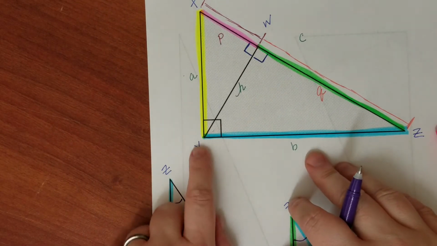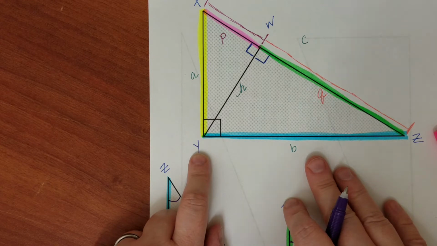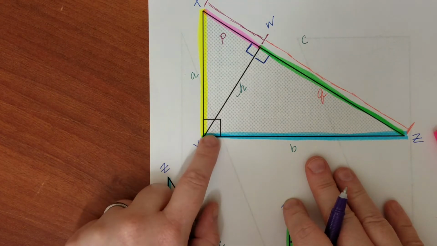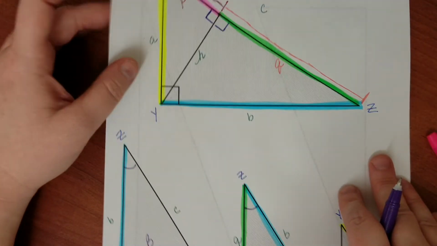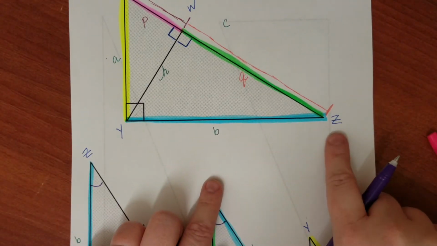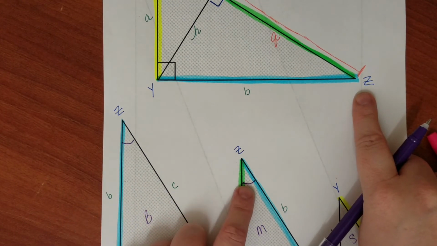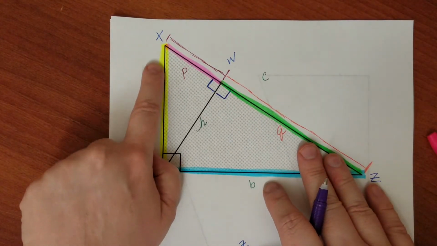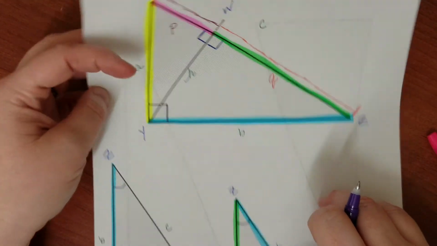All right, because see how we divided up that right angle right there? I don't necessarily know that these are congruent just by the way it looks, so I'm just going to leave those unmarked for now. All right, but we definitely know that Z is congruent for the big triangle and the medium triangle, and we definitely know that X is congruent for the big triangle and the small triangle there.